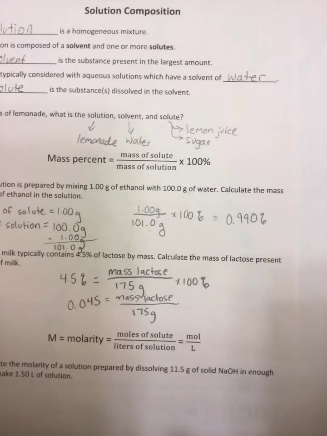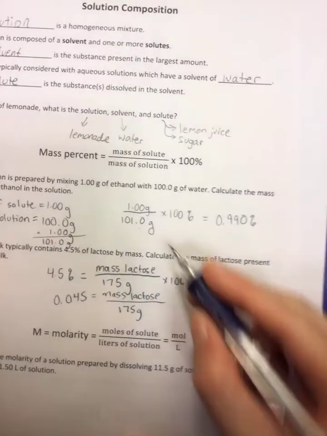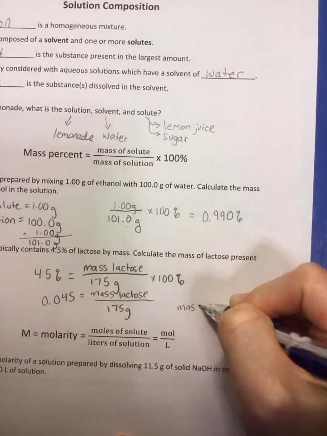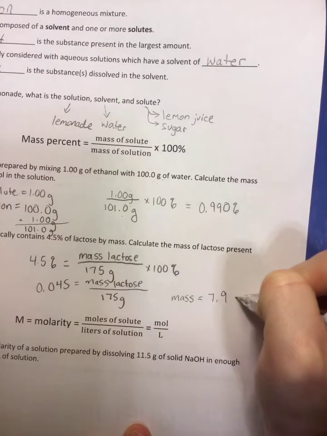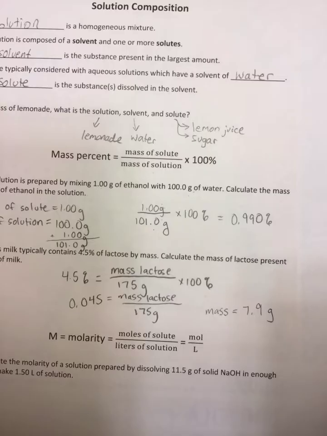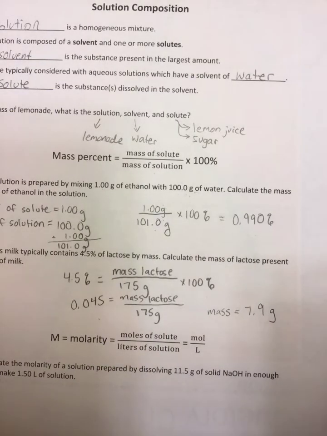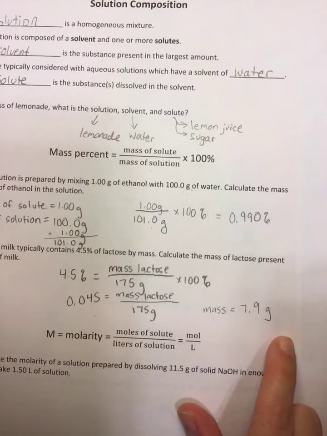Multiply both sides by the 175 grams, and we get our mass of lactose equal to 7.9 grams. Let me double check that really fast. Yes, okay, sorry. For 2 sig figs, because of this right here, that ends up being 7.9. It rounds up. So that would be your answer right there.